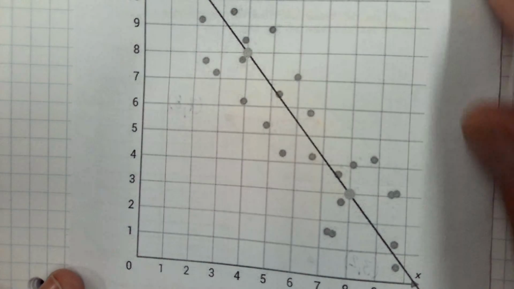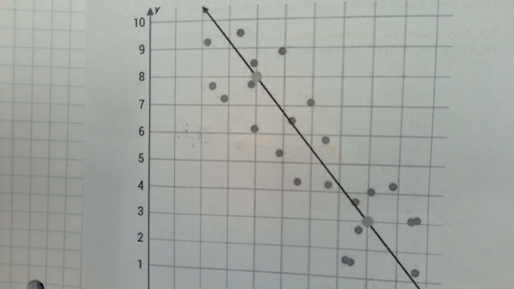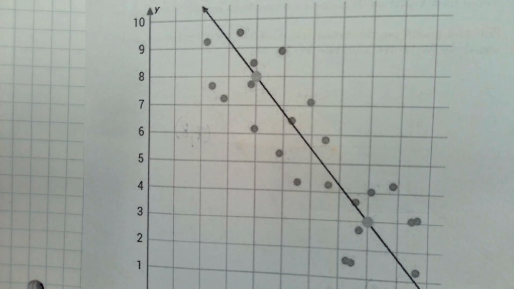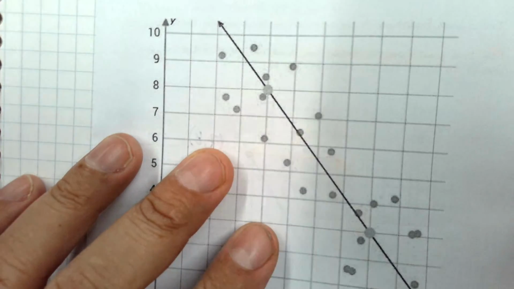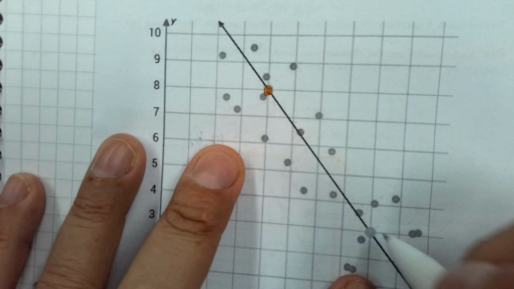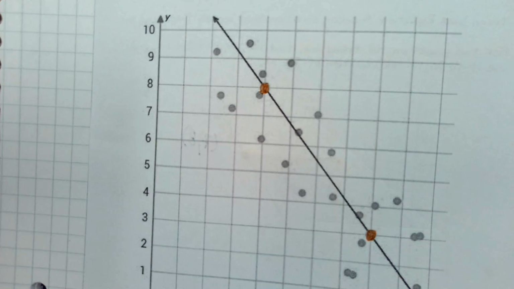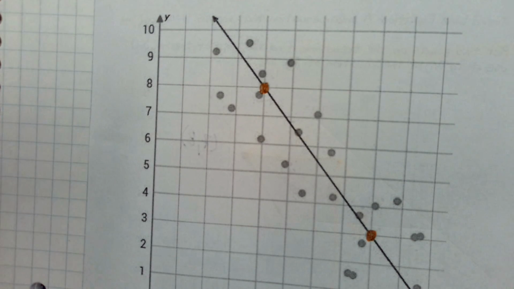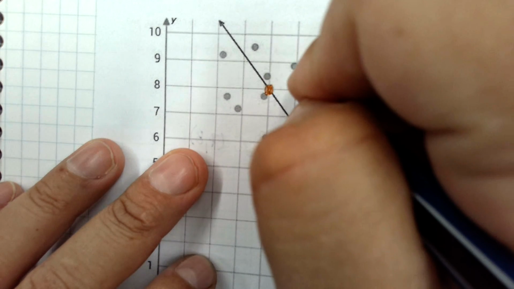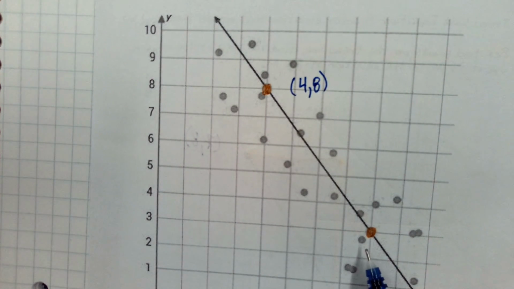The last one's on the back. So here we go. We got a graph. They already picked a couple of points for us that are on the line. We'll go with those. So one is here. And one is here. Let's figure out the coordinates for those. 4, 8. And then we have 8, 3.